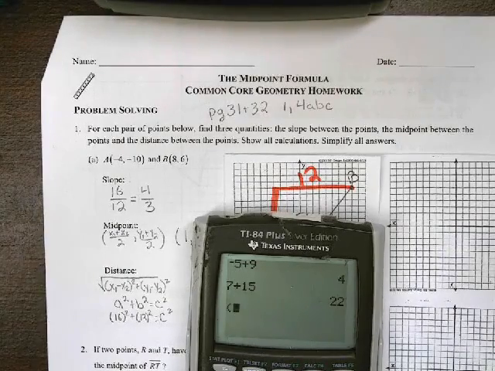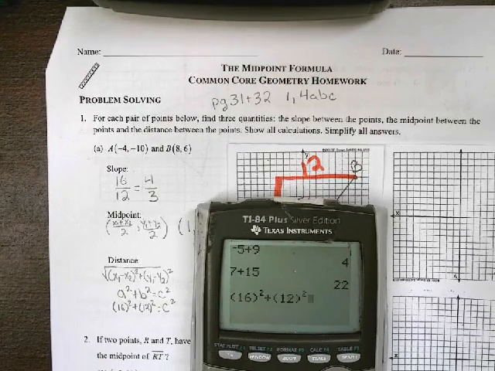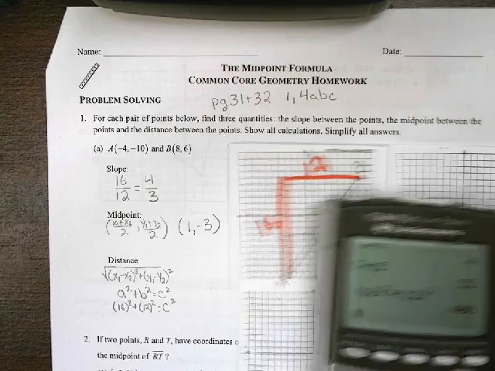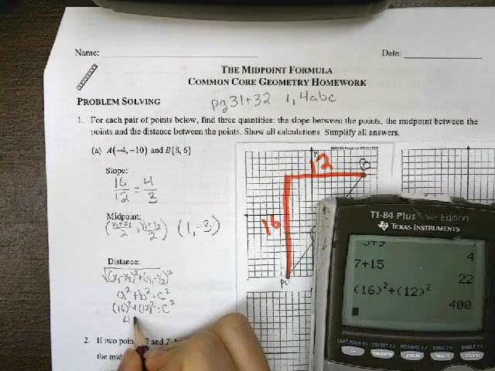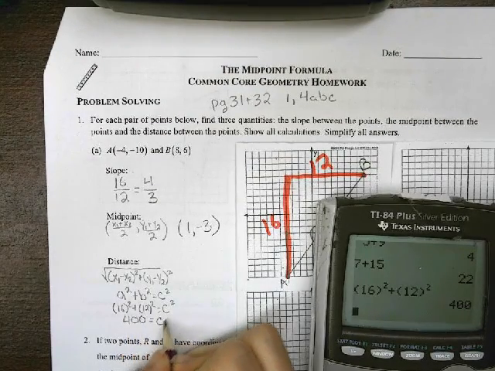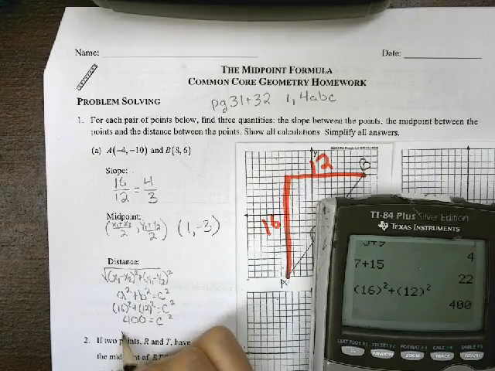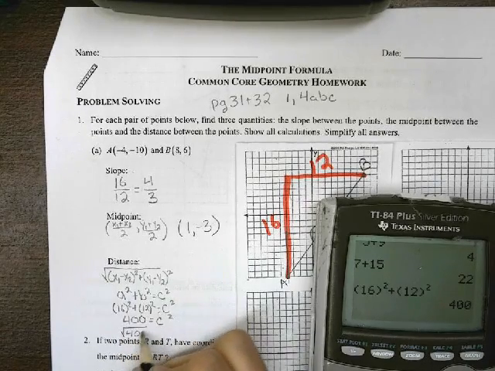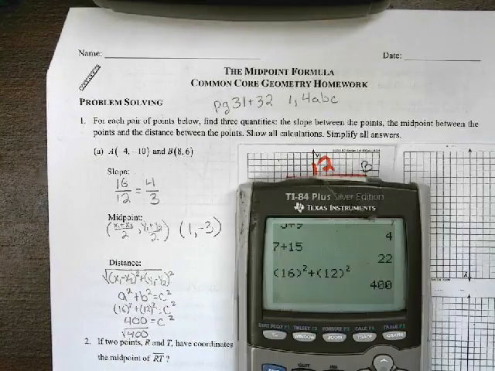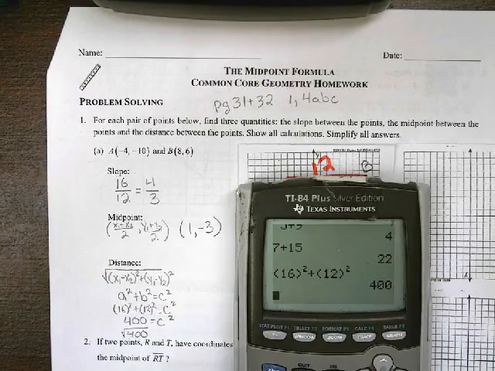I'm going to do 16 squared plus 12 squared, all in the calculator at the same time. I get 400. So remember, that number is not your real distance right now. That's what C squared is. So again, at the end, you have to remember that you're going to take the square root of 400, okay, which is the symbol here.